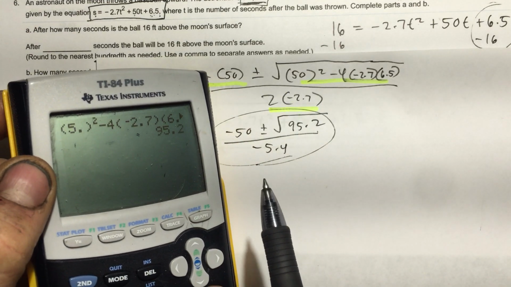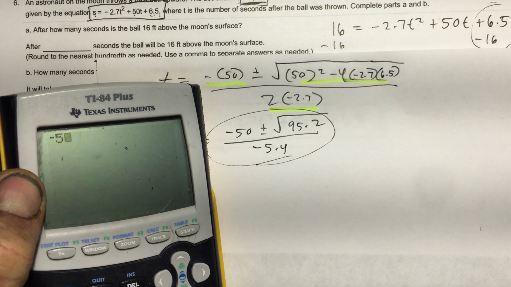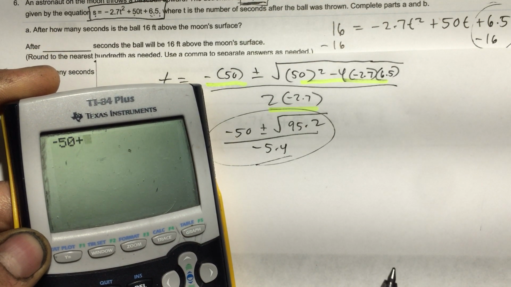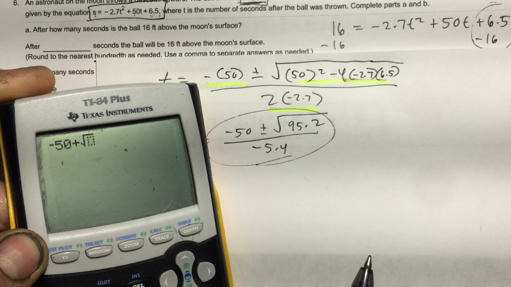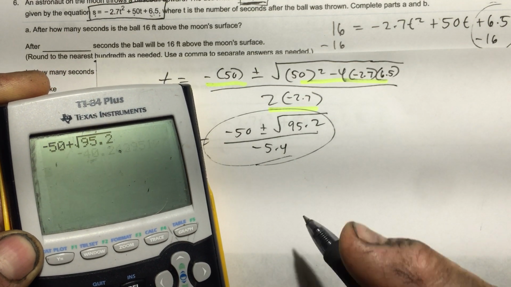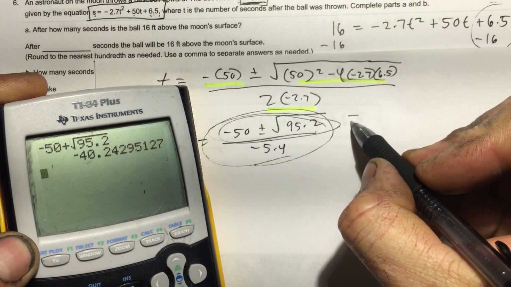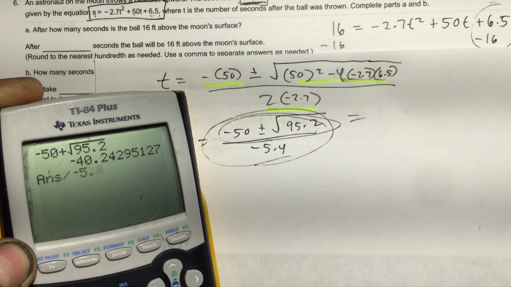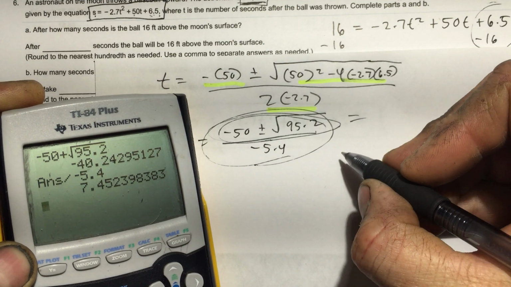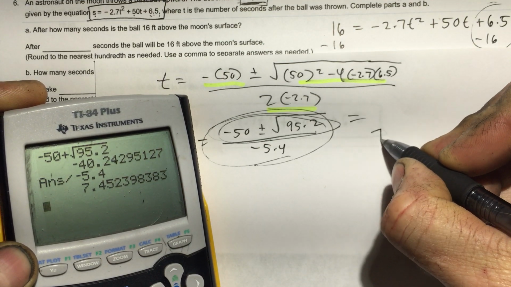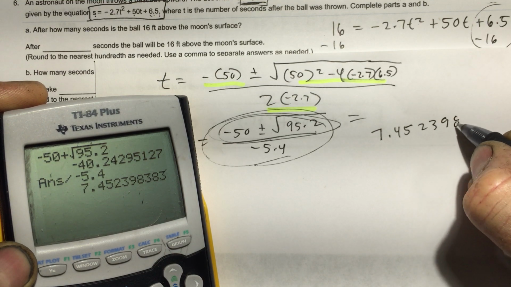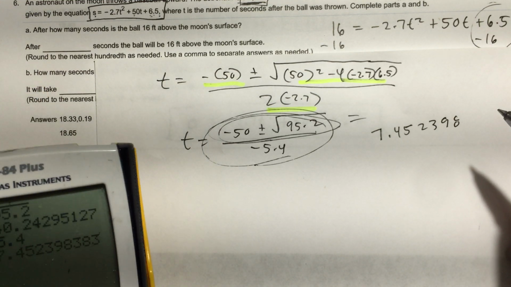Negative 50, and then I'm going to do the plus first. Radical 95.2. Remember, I got to hit equals now. I'm going to do this top and I divide by negative 5.4. And that's going to be 7.452398. I don't think that's right.